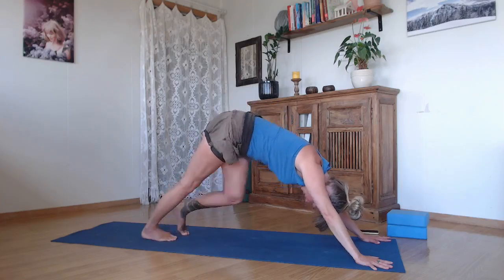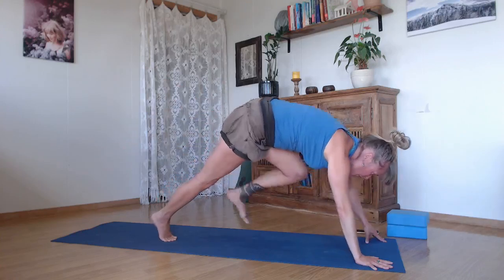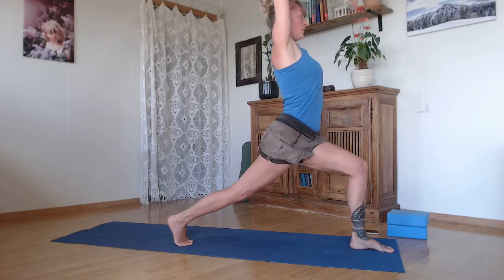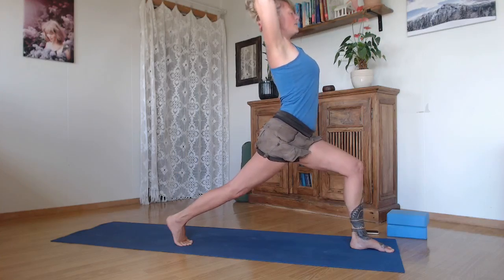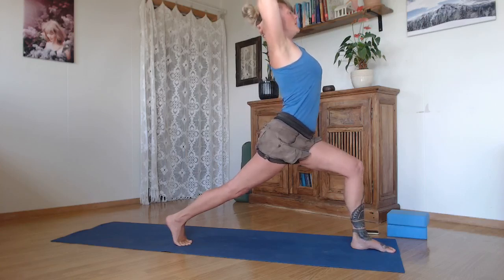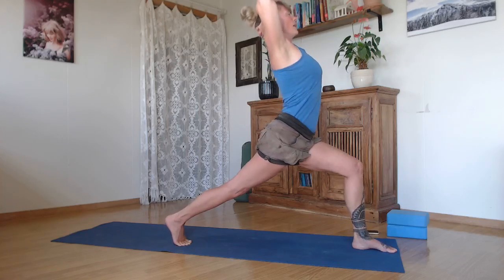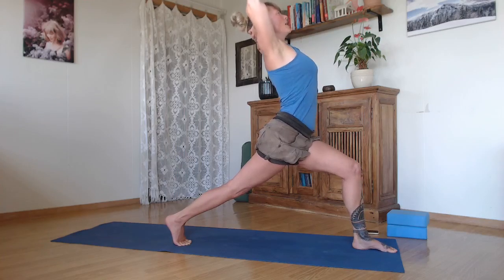Left foot up, inhale. Exhale, high lunge. Put your foot between your hands and arms up. Fold your hands, put your hands behind your neck or your occiput, the back of your head. Tongue in. And let that back of your head lean into your palms. Keep squeezing your inner thighs, thumb in.